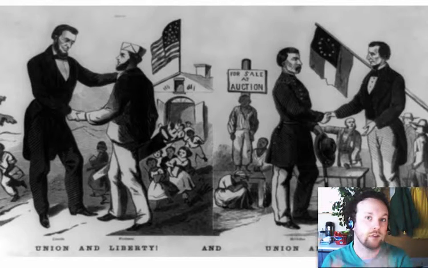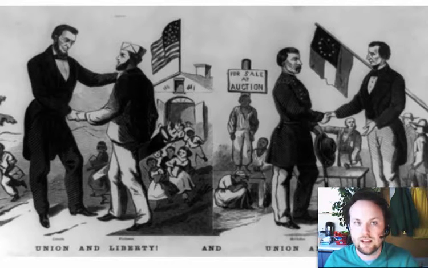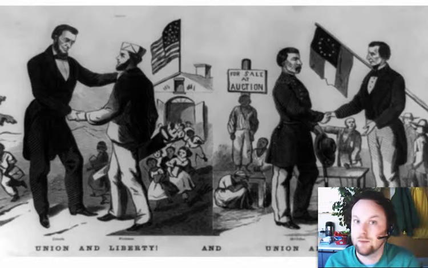A lot of them wanted to stop its spread, but felt like if the South wants to keep slavery going, that's up to them. Otherwise, we don't want it to spread, but what we're really fighting for is to preserve the Union and to keep the country intact. Many, like I said, still felt that it didn't fully need to be abolished.